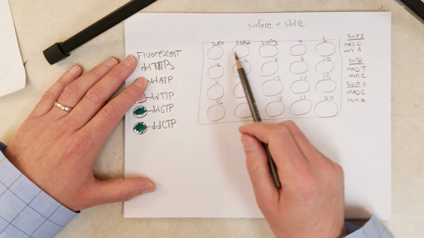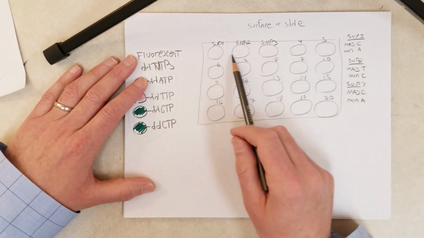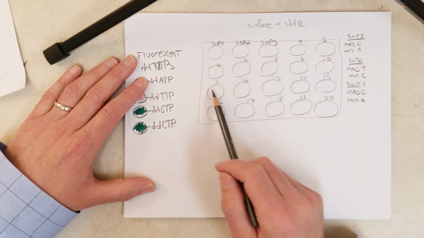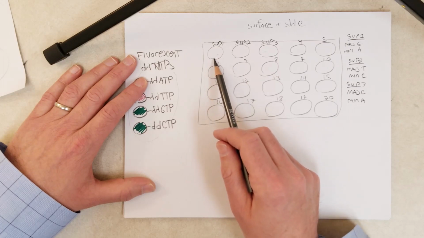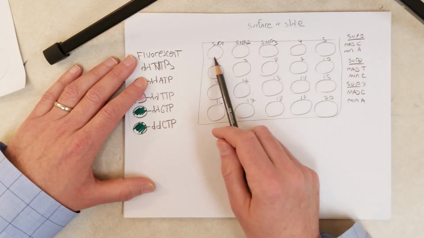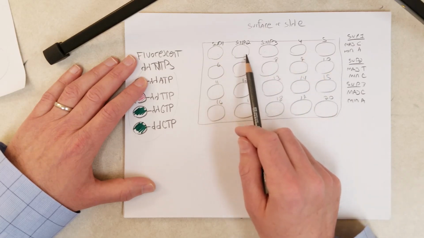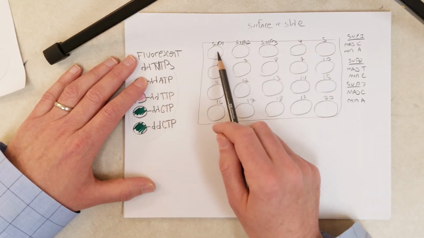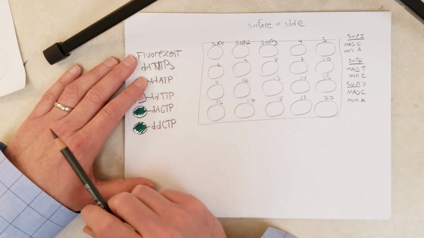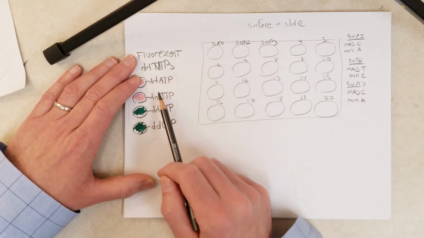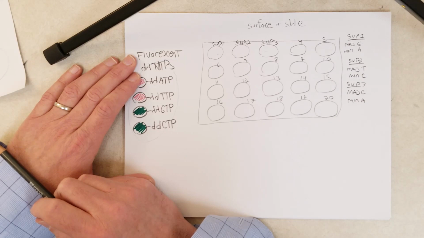We can even denature these again, raise the temperature and get rid of the annealed DNA, and wash all that off. So the only thing stuck now are the SDOs that are covalently linked to the beads. And each SDO has been extended by one fluorescent nucleotide.